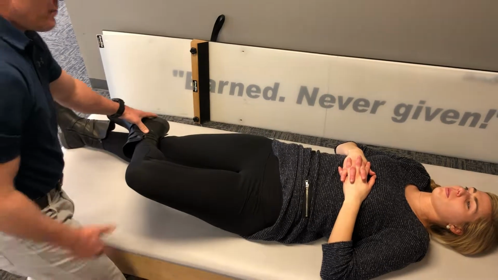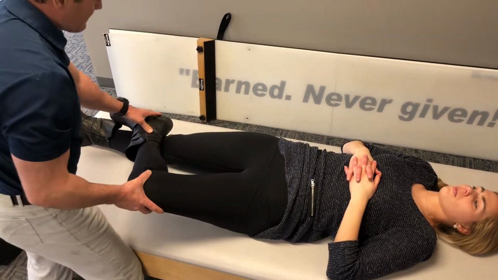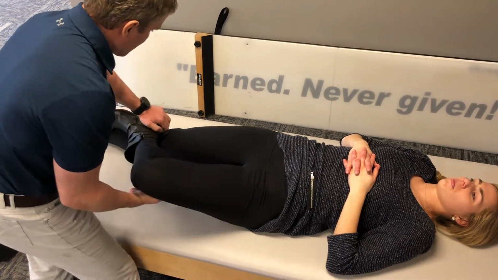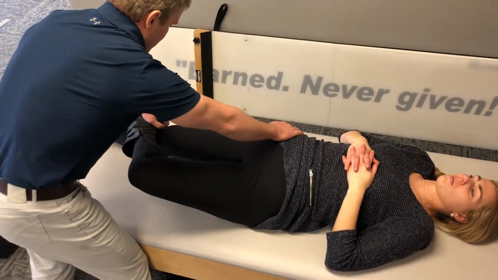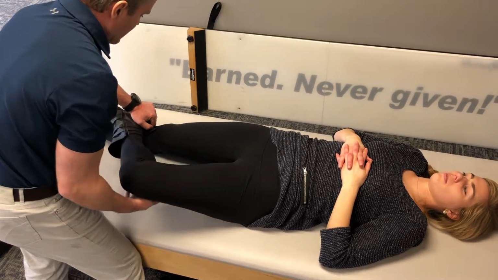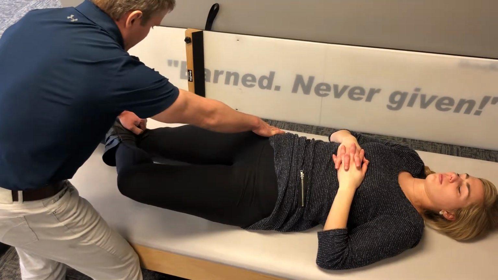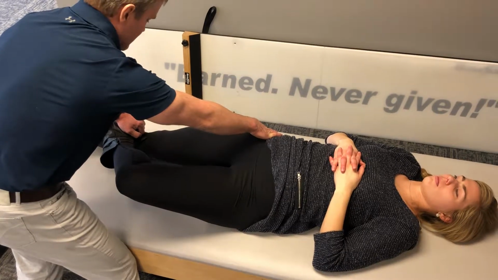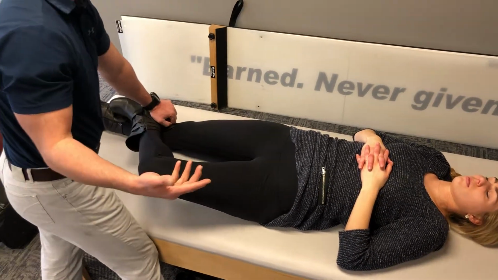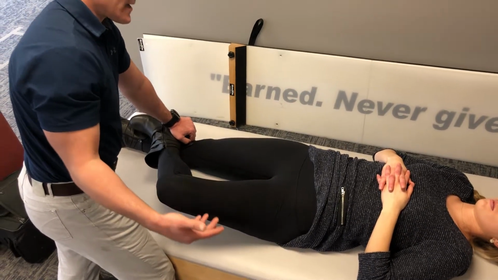Okay. For our PICS with sartorius, relax. We can take her off here too if she's a little flexed, or leave her here. But I just want you to meet my resistance here. Relax. So relax here, Sarah. Okay. Now pull into my hand. Good. And hold for 6 seconds. And we're going to repeat that with the PICS 6 times for 6 seconds.